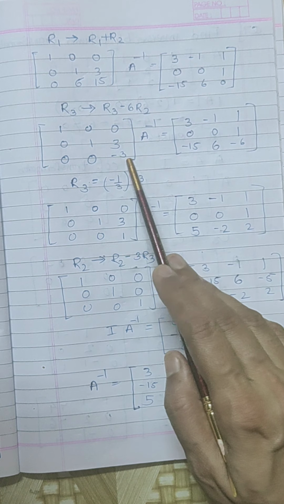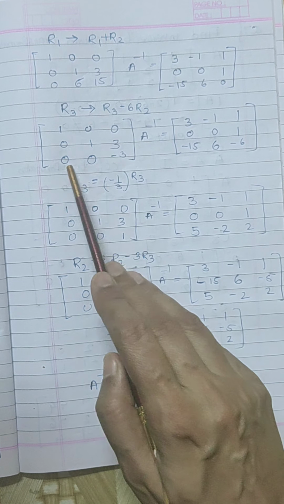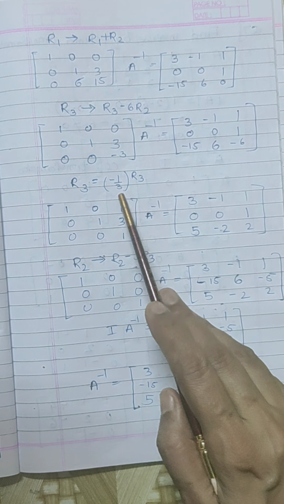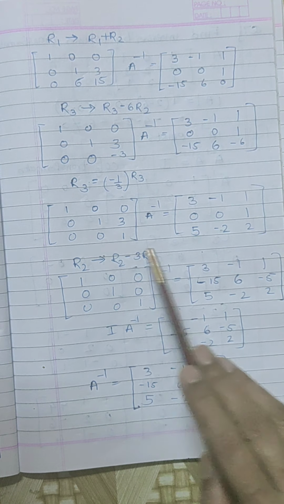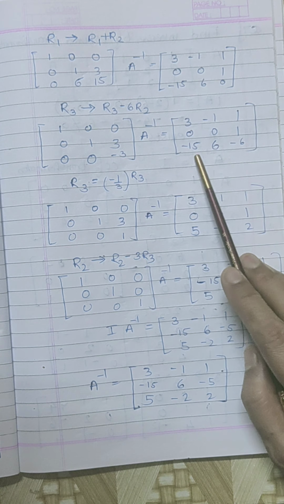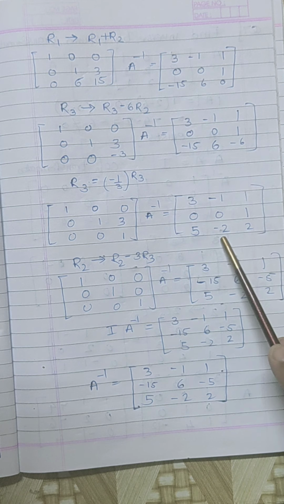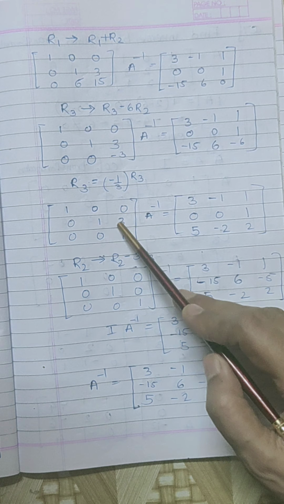So what we will do, divide minus 3 by 3. Here if you divide, no change will be there. When you divide minus 3 by 3, here you will get 1. So minus 1 upon 3 R3. So here 1 will come, here no change. Here divide by minus 3. So here 5, here minus 2, and here 2. Now what remains? Here 3 is remaining, this we have to convert into 0.